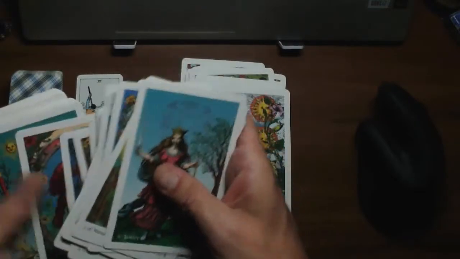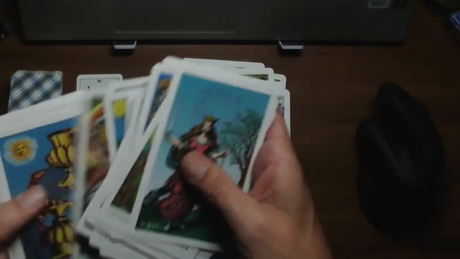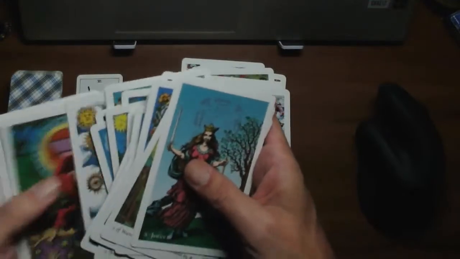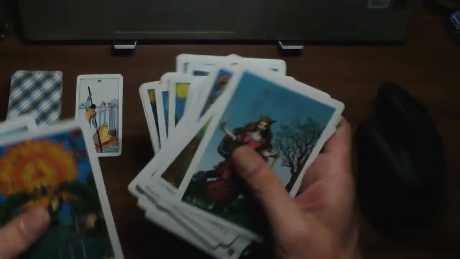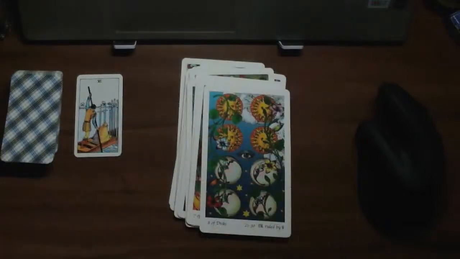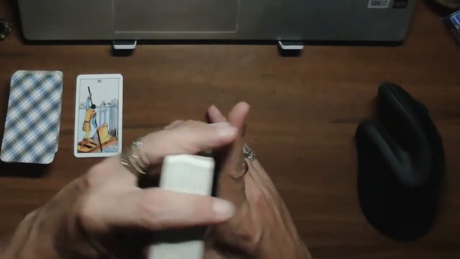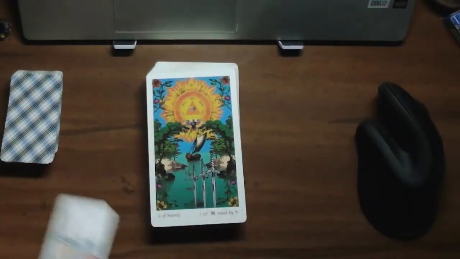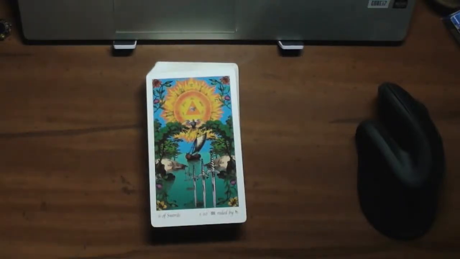But we'll talk about it in a sec here. Let me just grab a different version of that. There we go. Very similar art, actually. I thought it would be a nice addition, so I popped it in there.